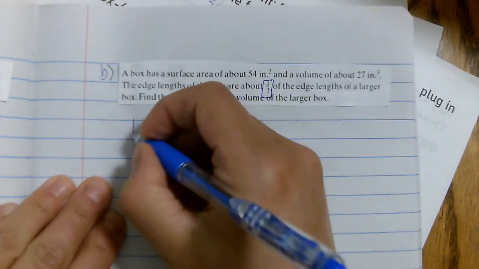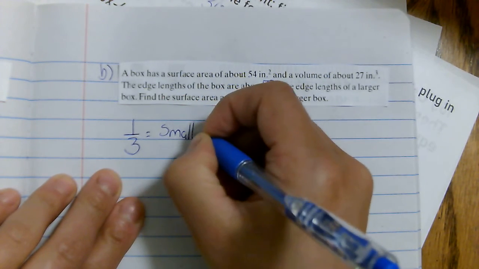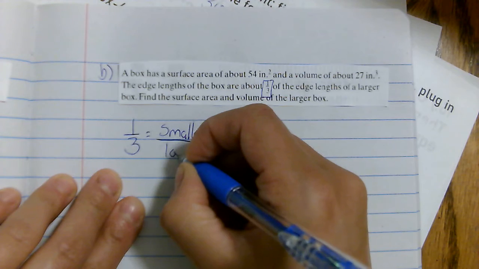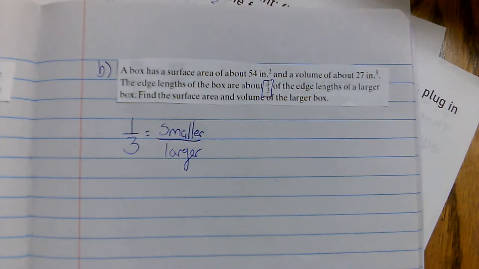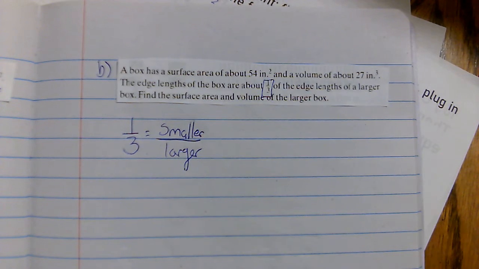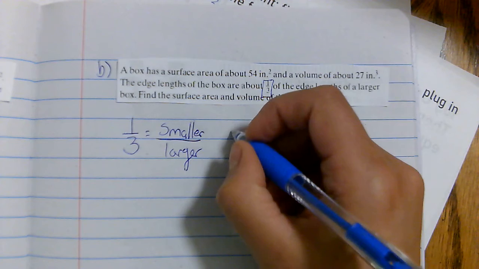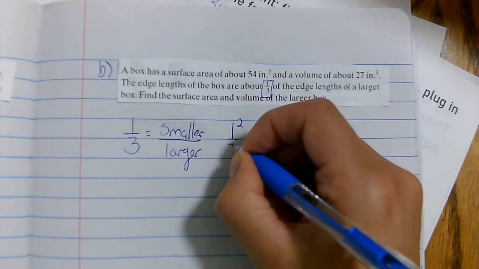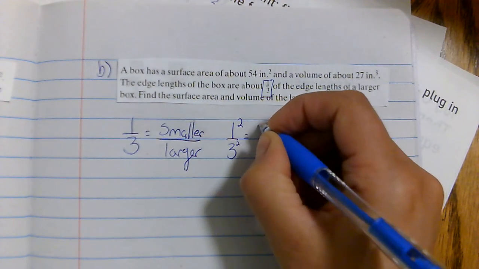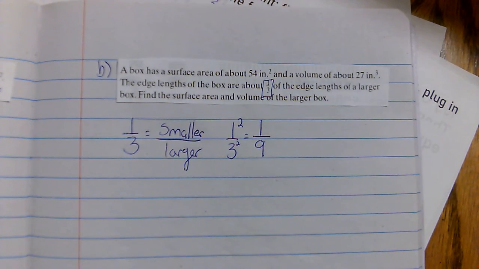So 1/3, the smaller over the larger. This is the ratio for the sides, which means that for surface area it's a squared over b squared, so 1 squared over 3 squared. So for surface area, the ratio I'm going to use is 1 over 9.